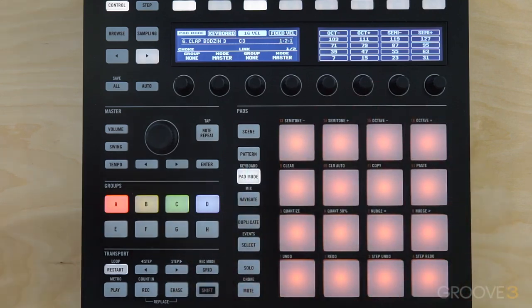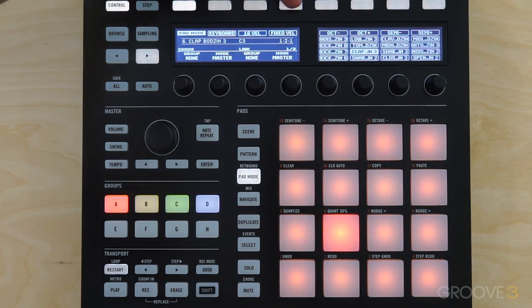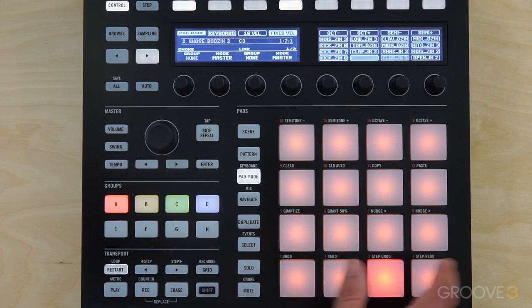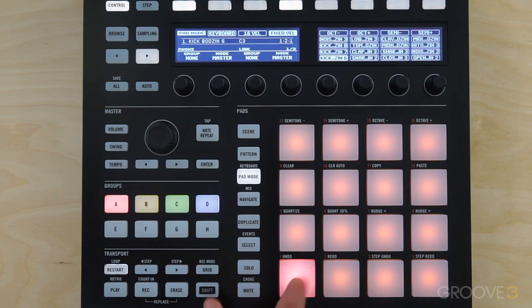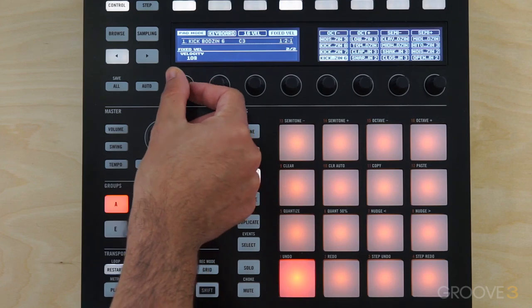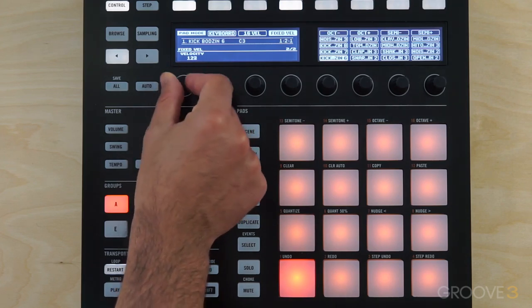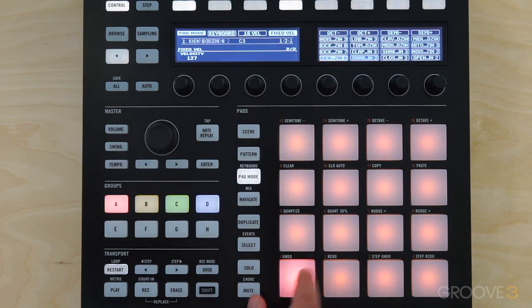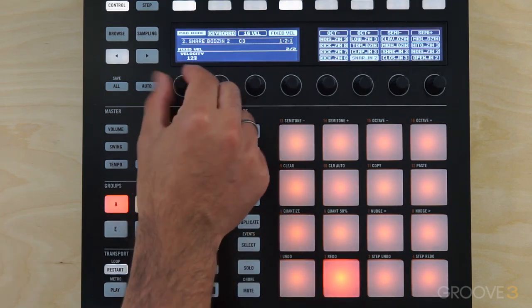So I'm going to come out of 16 velocity mode, and now we're going to take a look at fixed velocity. And what this does is it deactivates the velocity sensitivity on the pads, so that every hit on the pad is the same velocity. For example, with a 4x4 kick drum, you typically will have the same full velocity on every kick, apart from a few fills. Now if we navigate to the next page, we do have control over what this fixed velocity is. So we can take it up to 127, which is the maximum MIDI value. Or you can have it lighter if you want as well.